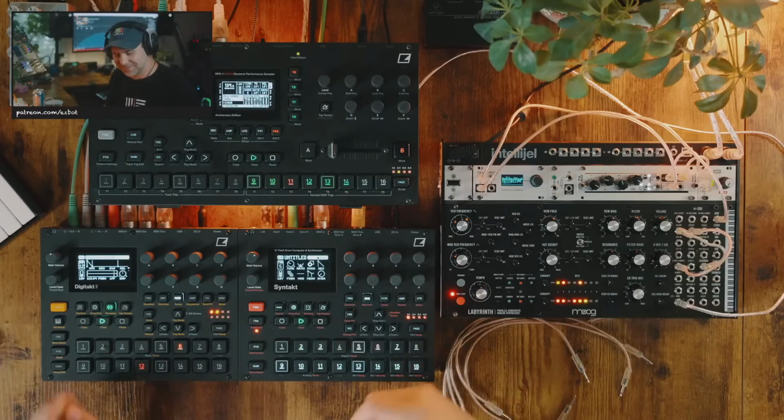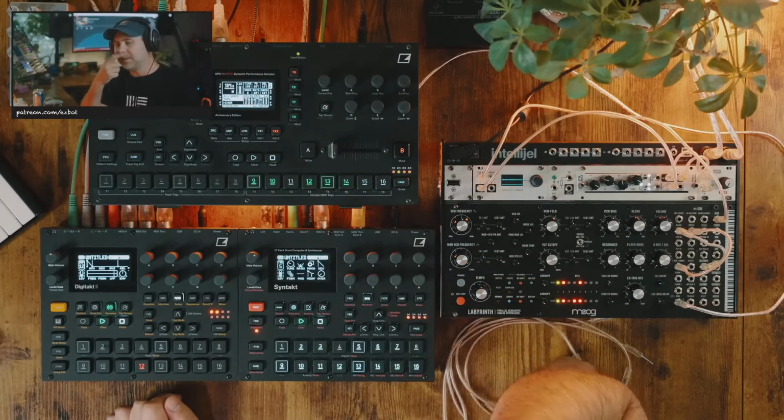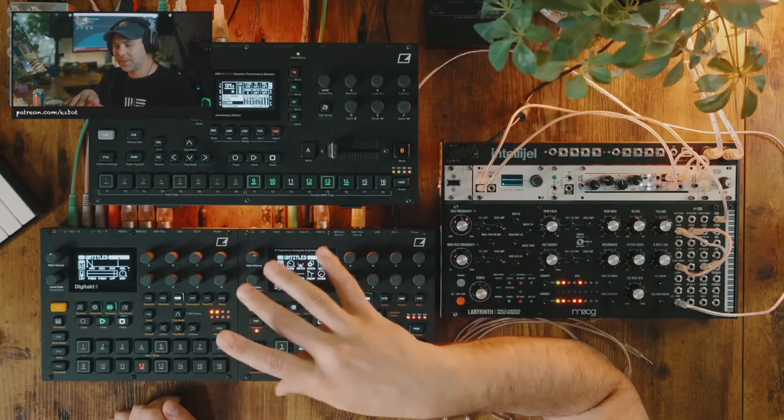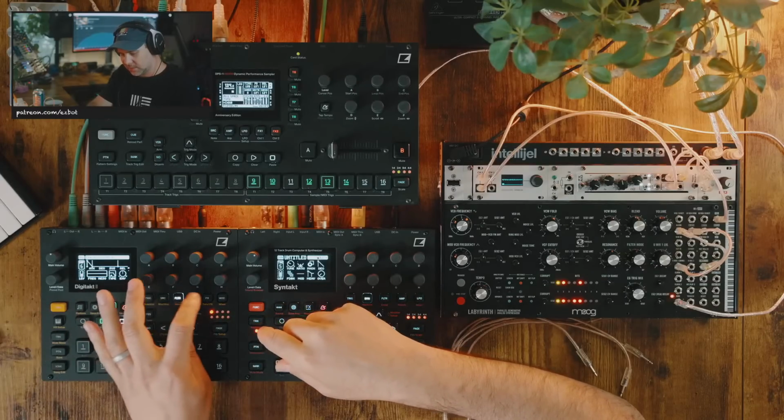So fun. I haven't even tried putting a clap in over this. I just feel like this is so easy with just the hi-hats.